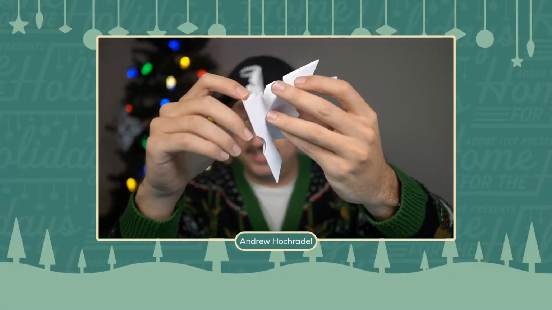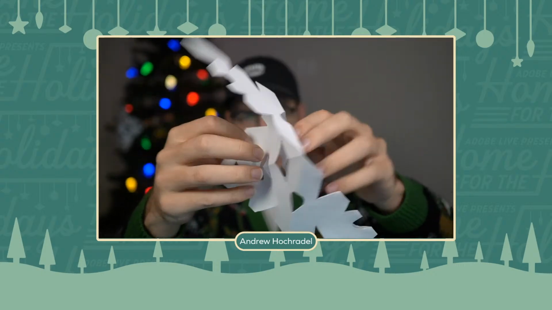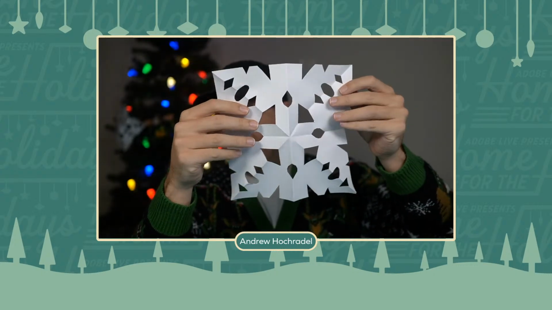Dun, dun, dun, dun, dun, dun, dun. Unfolding, unfolding, unfolding, and dun, dun, dun, dun, dun, dun, dun.